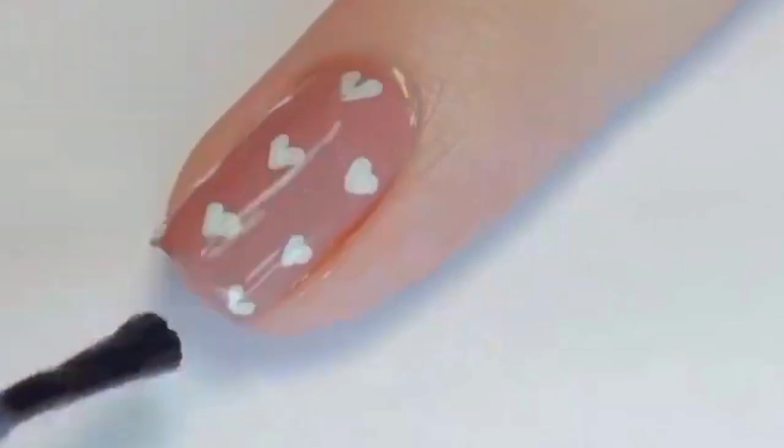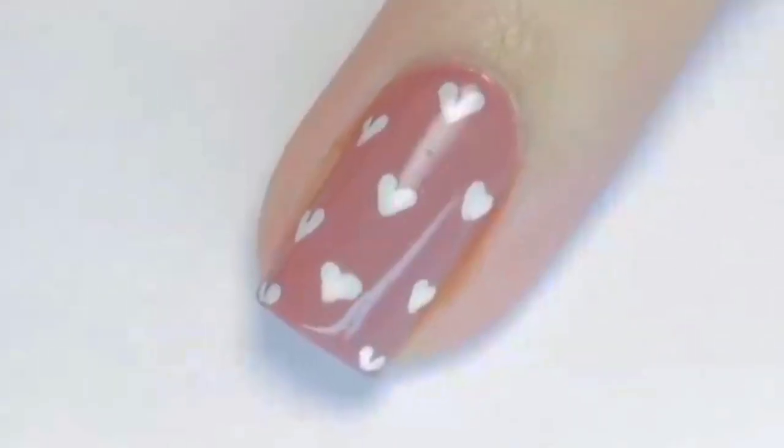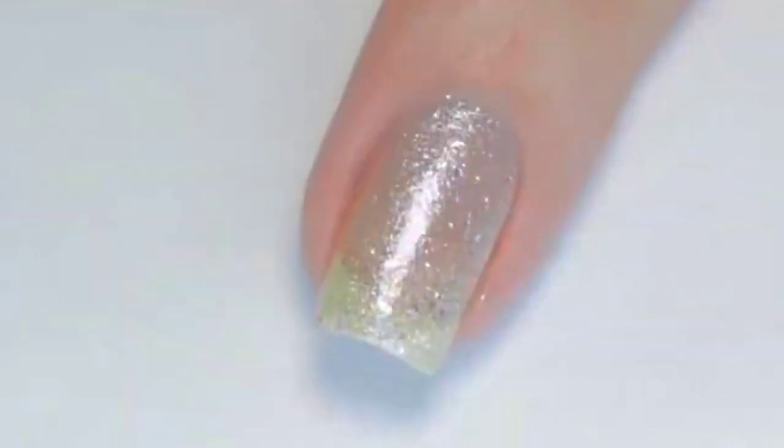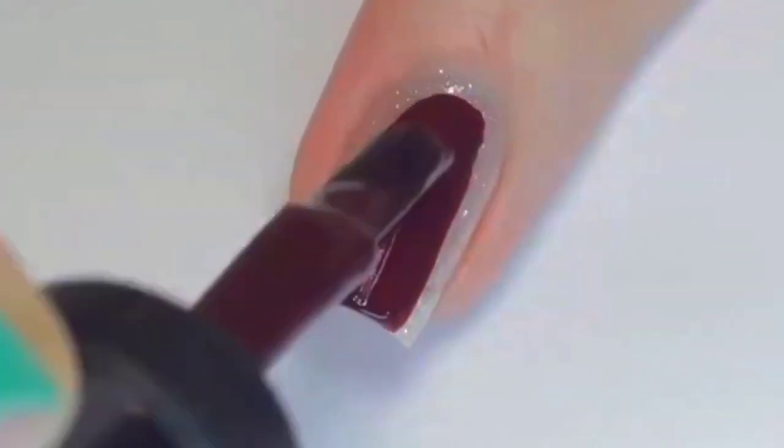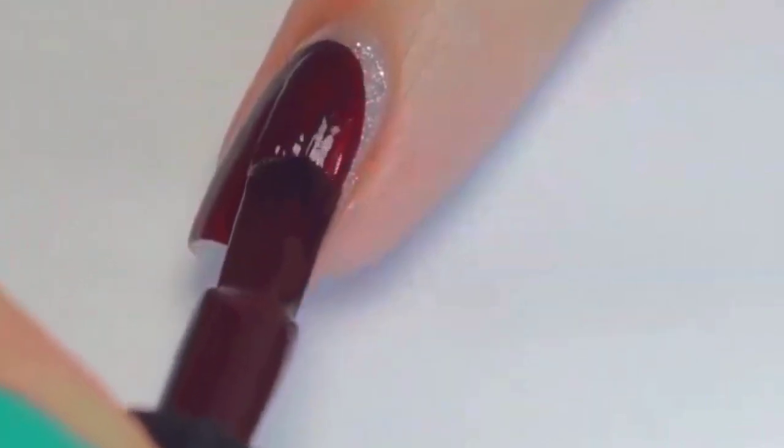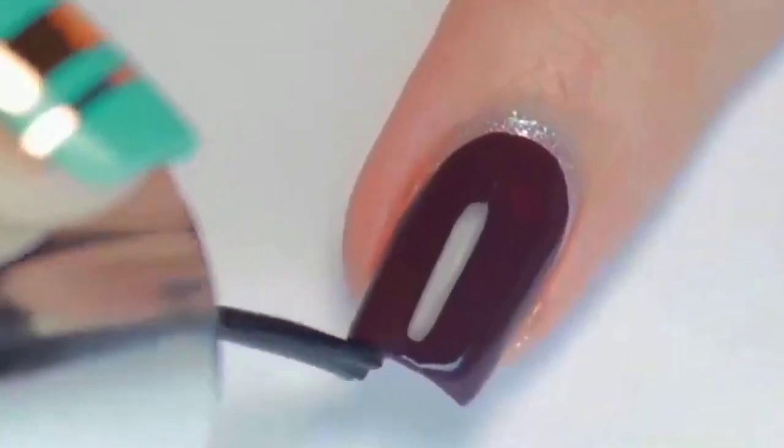So first thing is to make sure your nails are clean and dry. If you have any old nail polish on, use a nail polish remover to clean them up. Then shape and file your nails to your desired length and shape.